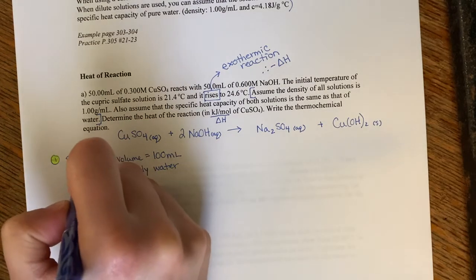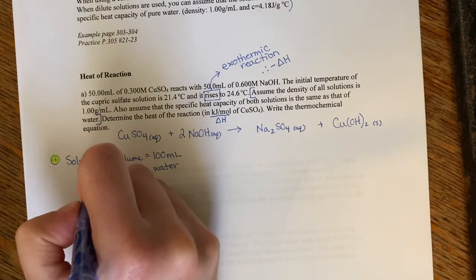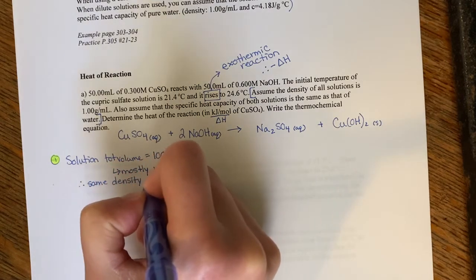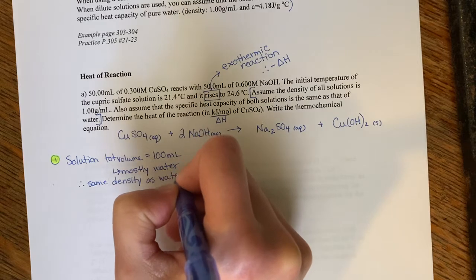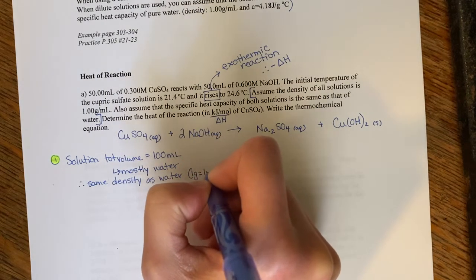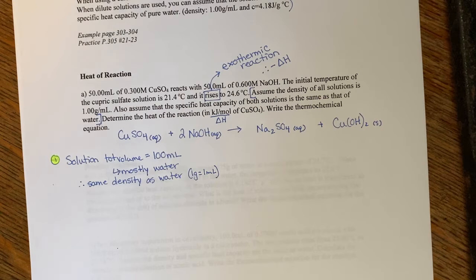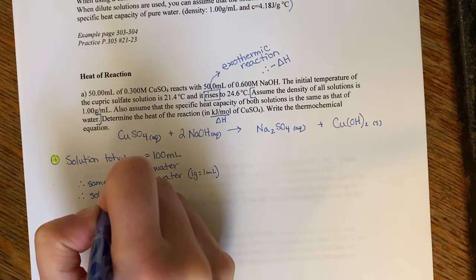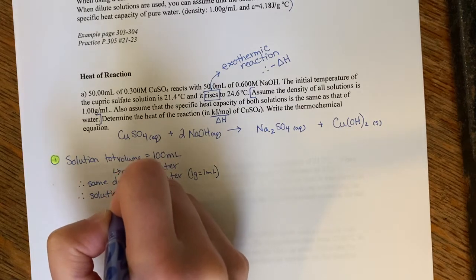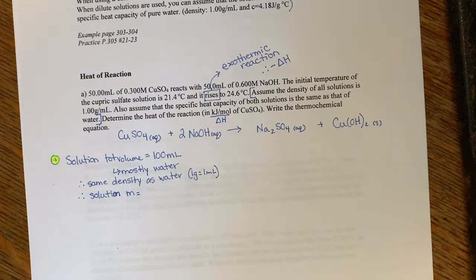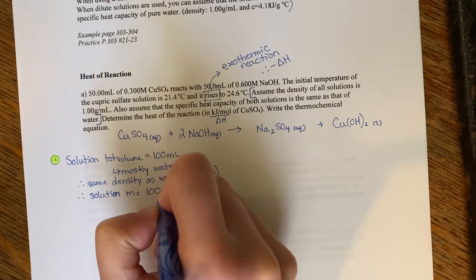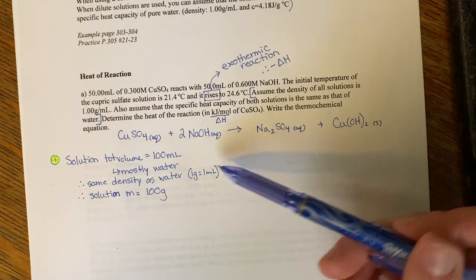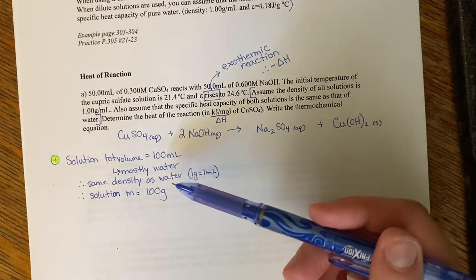So here it's mostly water, therefore the same density as water, which is 1 gram equals 1 milliliter. So therefore, our solution will have a mass, so M equals 100 grams. We have 100 milliliters. It's mostly water, same density as water, so we're going to end up with 100 grams.